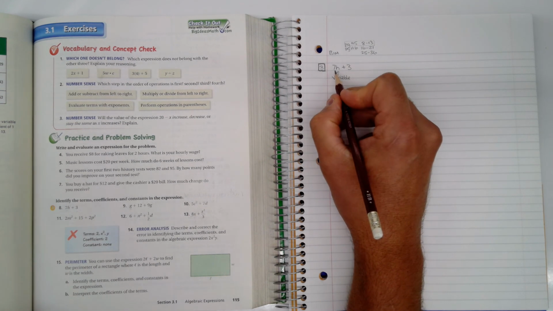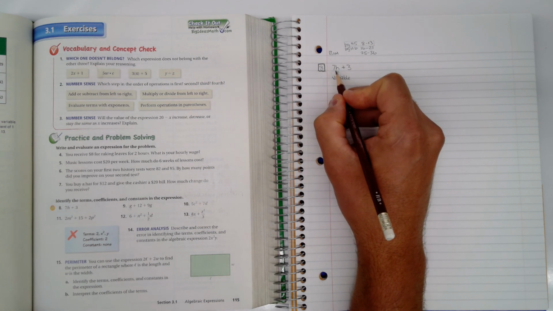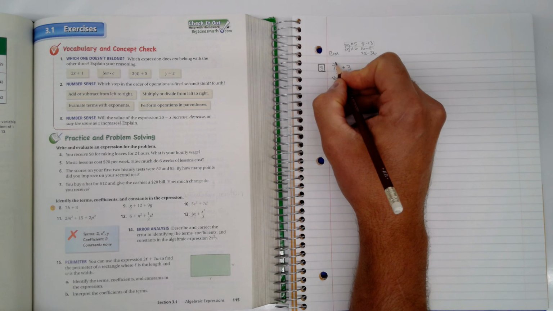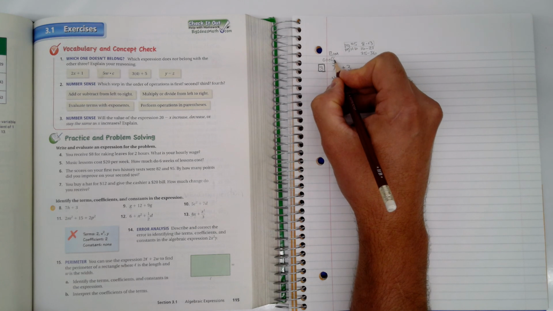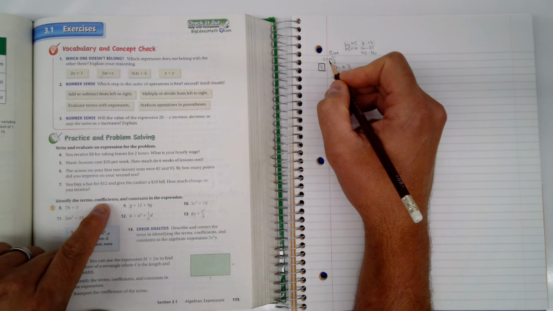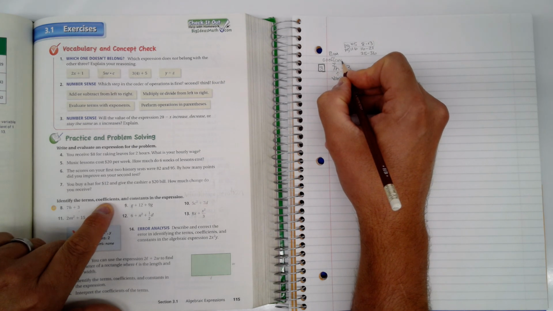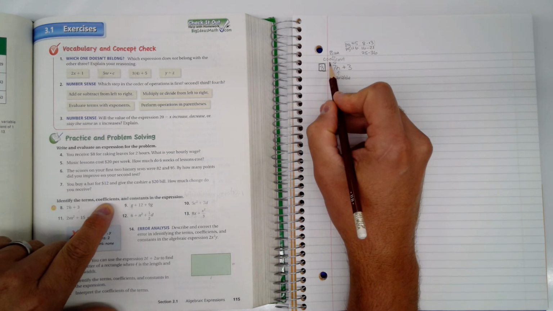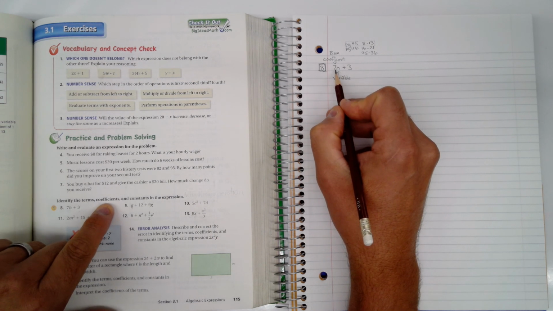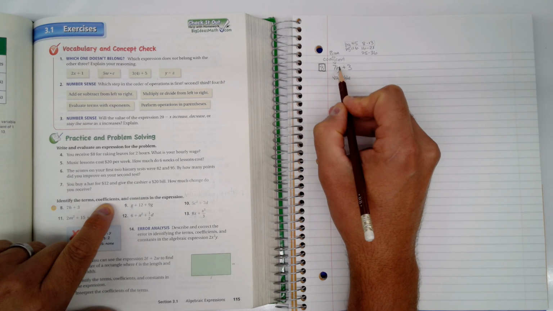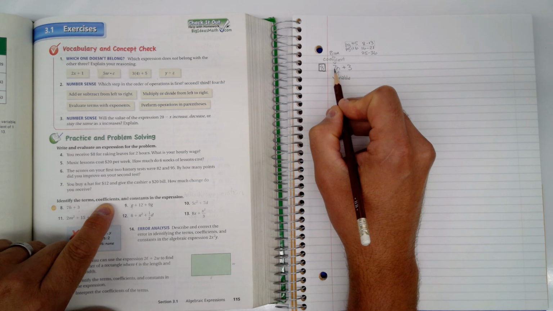Okay? When you have a number or a numeral that's attached to a variable, it has a special name. So this particular number right here is called a coefficient. Okay? And a coefficient is a number that has value that's attached to a variable. When they're attached together, that variable has a variable and a coefficient. So this coefficient right here is attached to this variable.